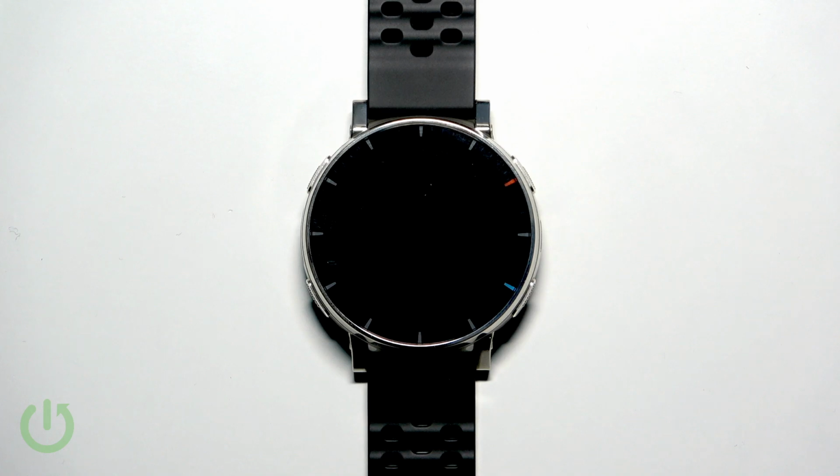Hello guys, today I've got the AMAZFIT Active 3 Premium and I'm going to show you how to manage the Cadence and Pace display settings, how to understand them and master them.